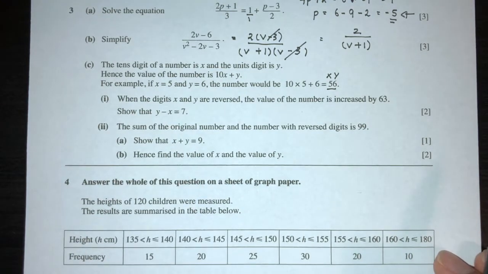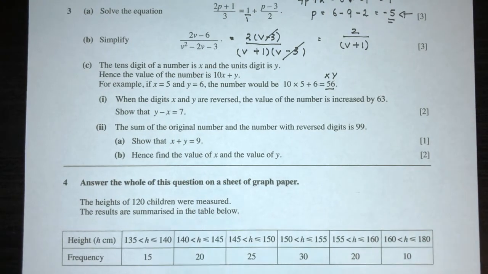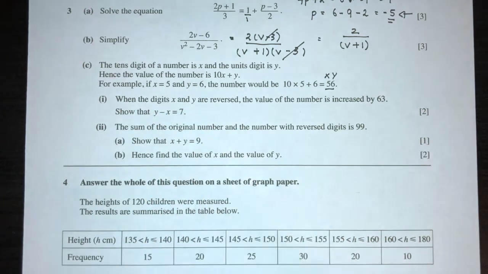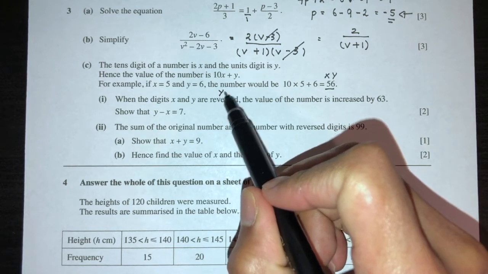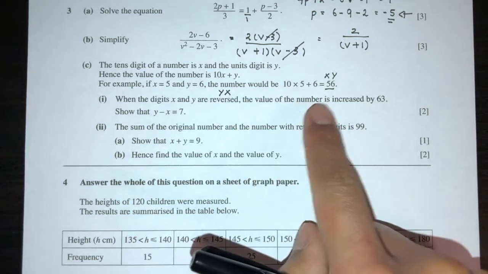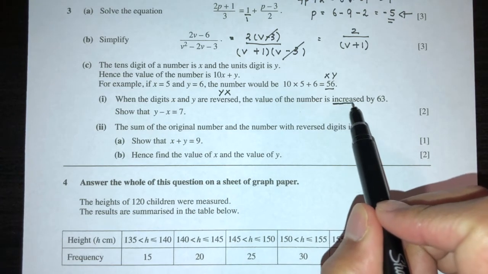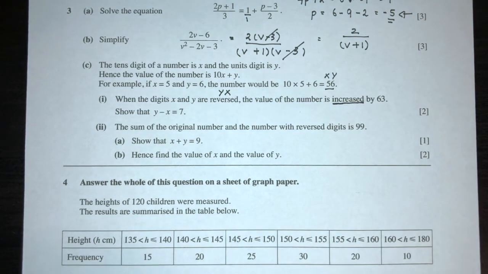Now for part 1, we have to look at the question. It says when the digits x and y are reversed, so basically now we have yx, right? The value of the number is increased by 63. Okay, so the question to ask yourself is, initially what did we have?